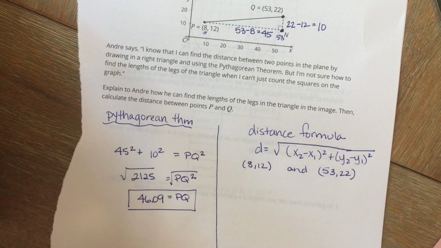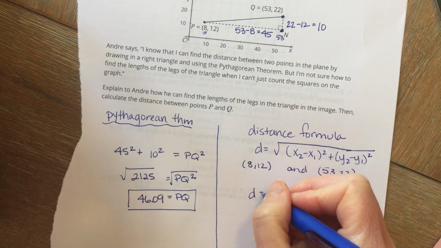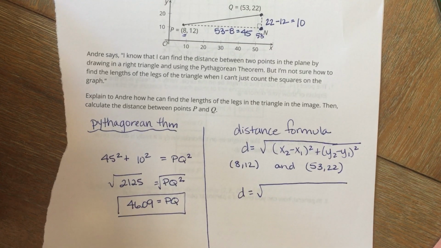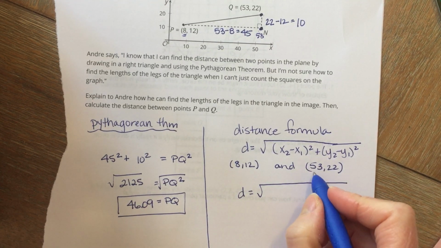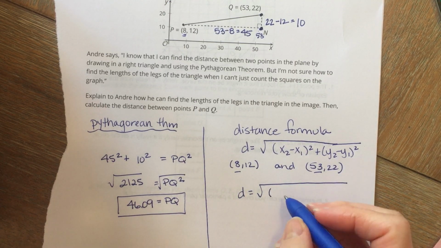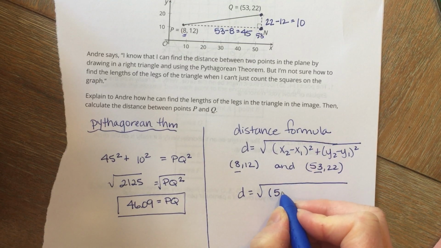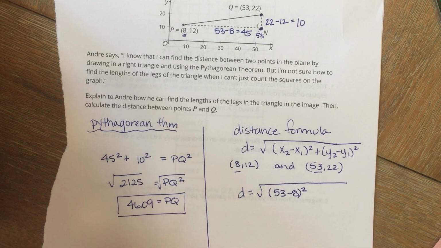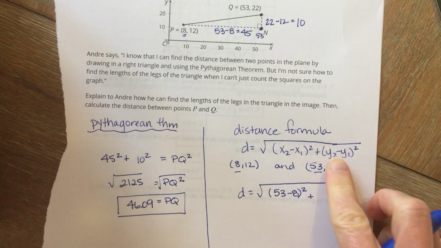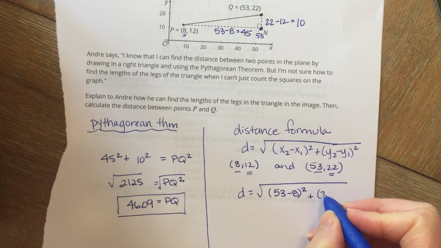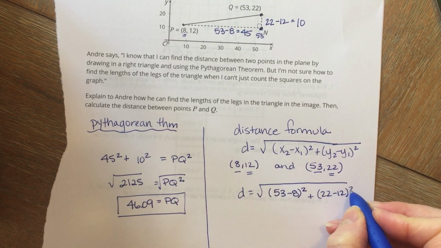So let's look at this distance formula. The distance is equal to the difference in my x terms. Interestingly enough, this is my x term and this is my x term. And it actually doesn't matter whether you start with the 53 or the 8. In the end, it doesn't matter because you square it. But I'm going to start with the 53 minus the 8 squared, plus the difference in my y values. My y values are the 12 and the 22. So I'd have 22 minus 12 squared.